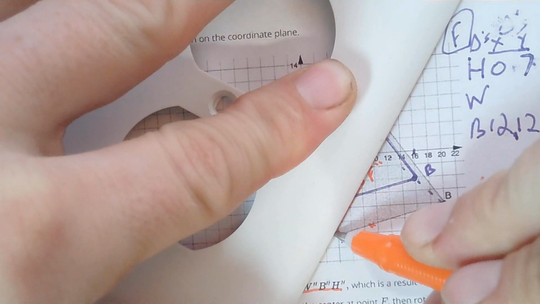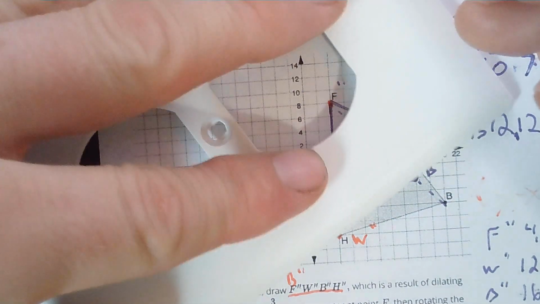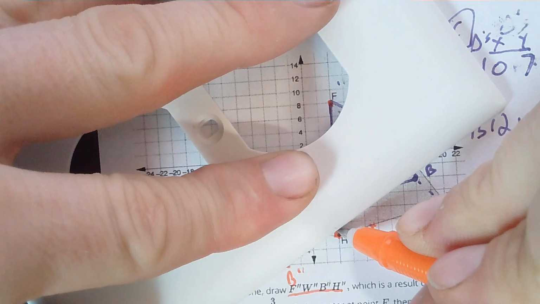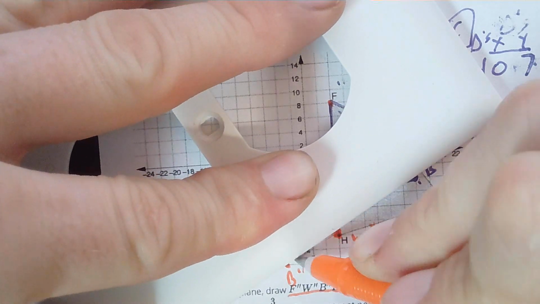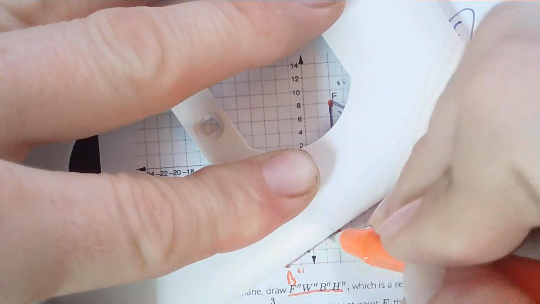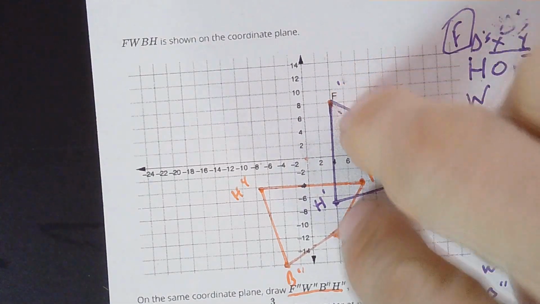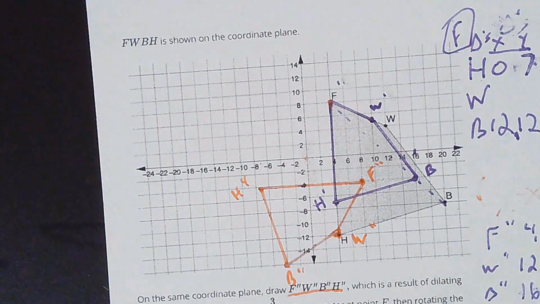And let's see if I made a mistake somewhere. No, it looks like it is right. Okay, so that's how you do that one there. Because this one here just kind of rotated about the origin.